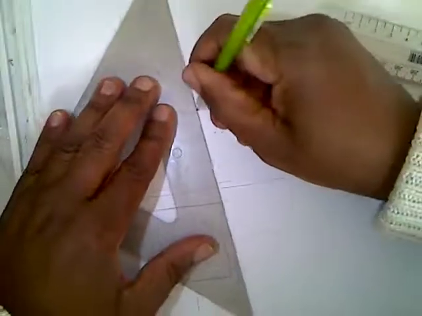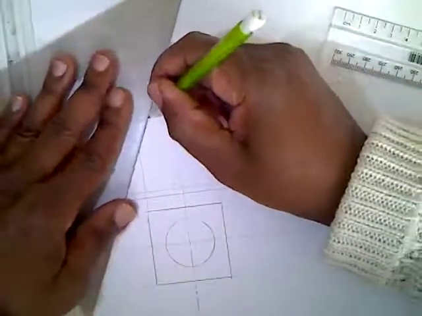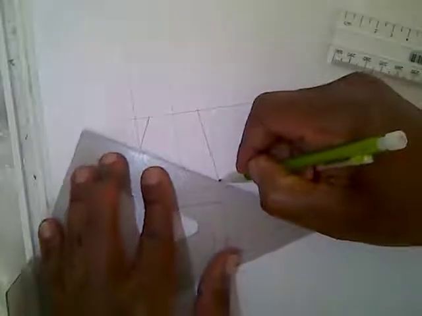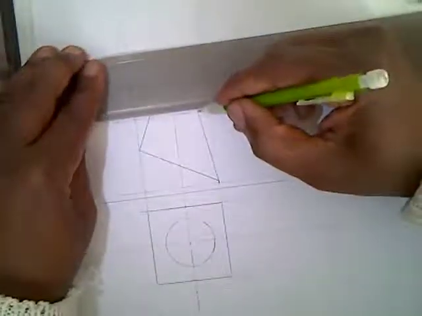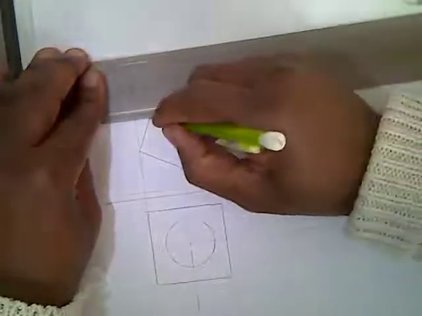From there, I will complete my given view. That completes my given view.